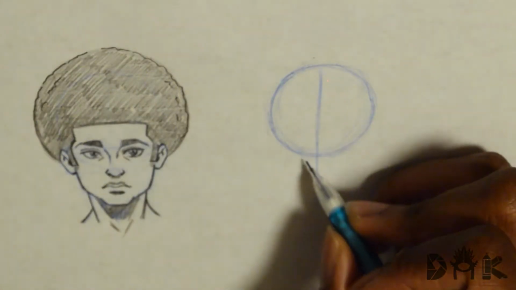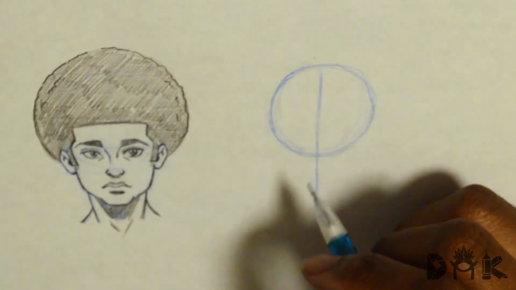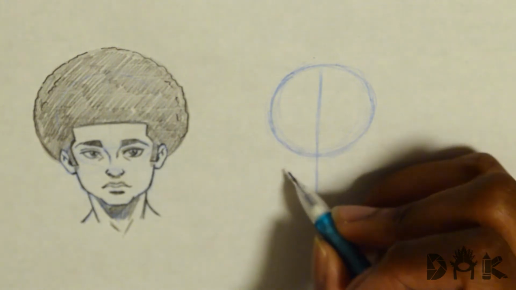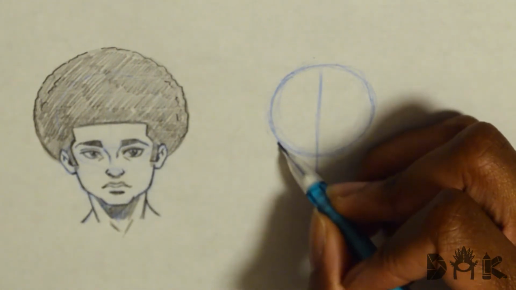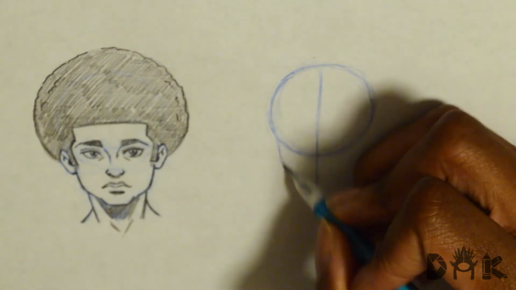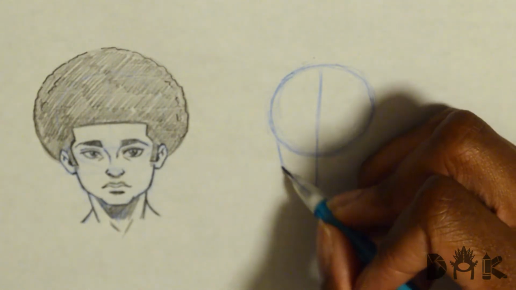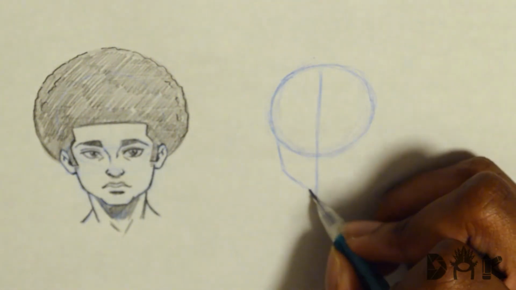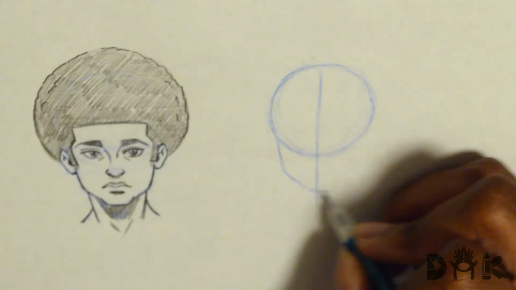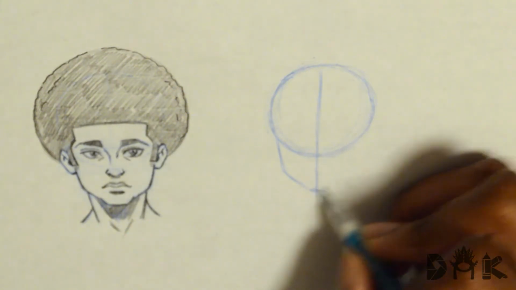For this one, same procedure. You go down the jawline. This is just gonna be a guide for what we're trying to do. This face is gonna be more rounder.